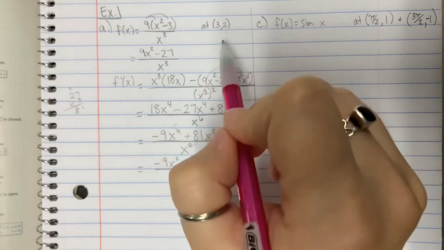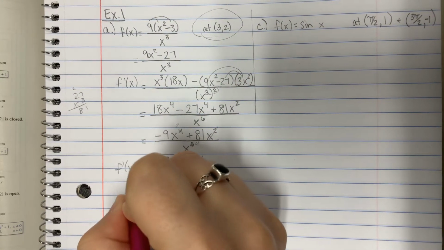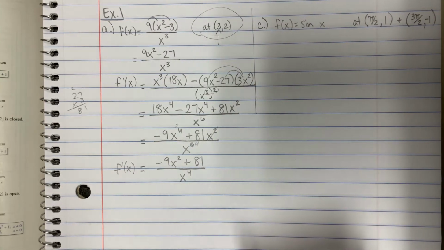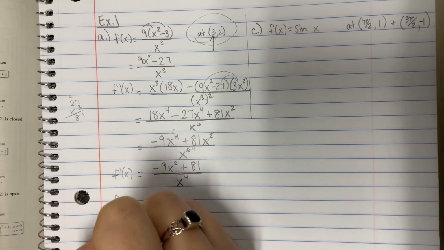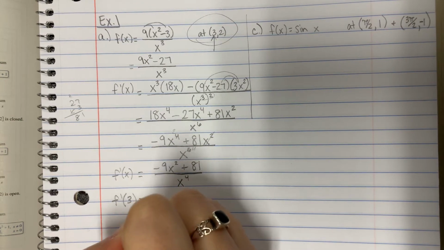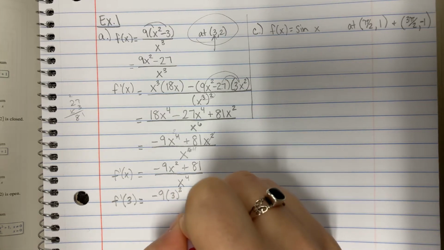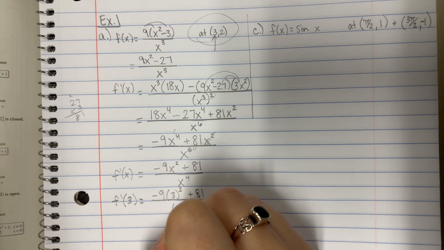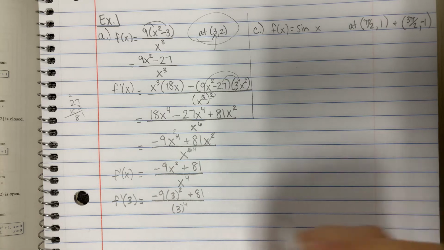Now if I'm looking at this point in particular, all I have to do is plug in a value for x. I don't really care about my y value, I care about my x value. So this would be f prime at 3. -9 times 3 squared plus 81 all over 3 to the 4th.